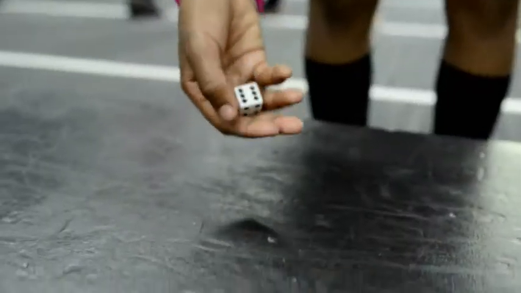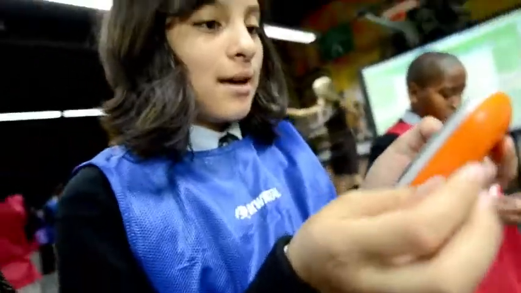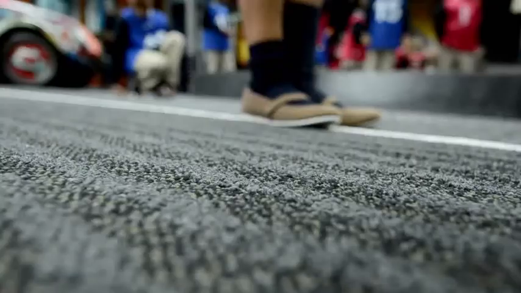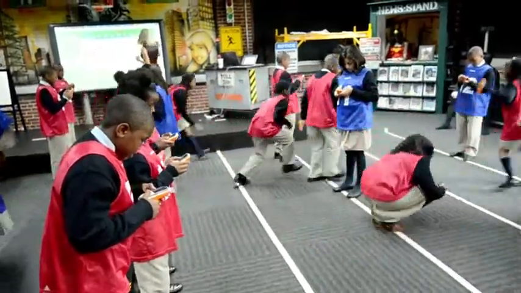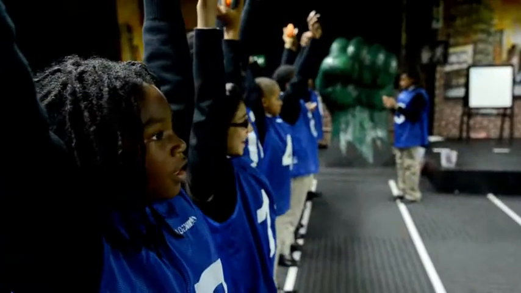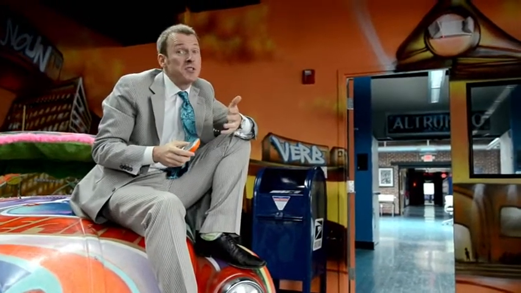If they get it correct, they get a roll of the die, and that will tell them how many yards they get to travel. The more questions they get right, the more chances they get to roll, and therefore the farther they go. When they finally get to the other side, they throw their hands up, they score a touchdown, and it is a great way for the class to review important information and for Mrs. Bearden to know exactly how much they've learned.